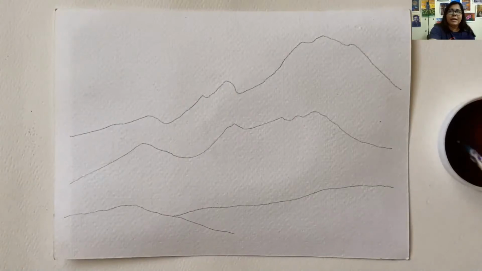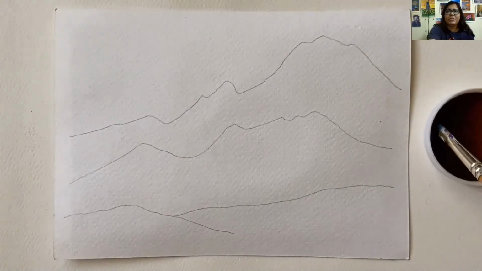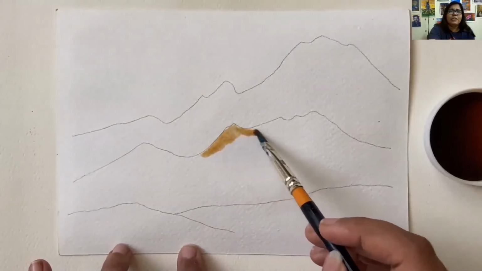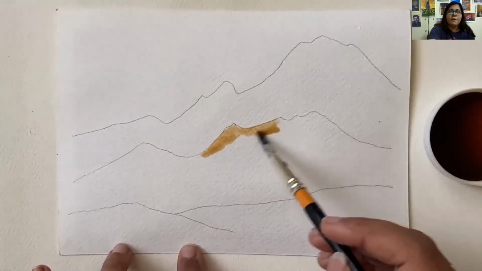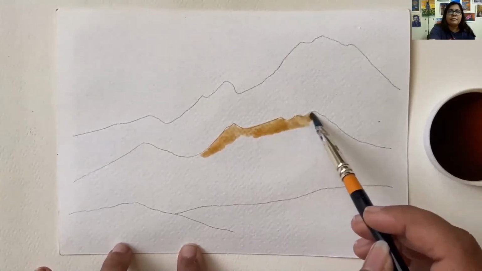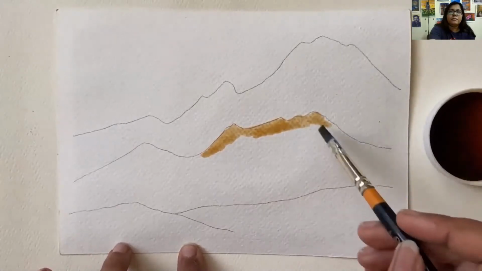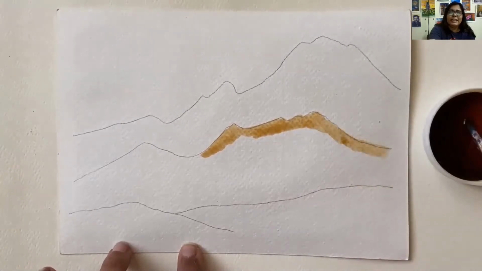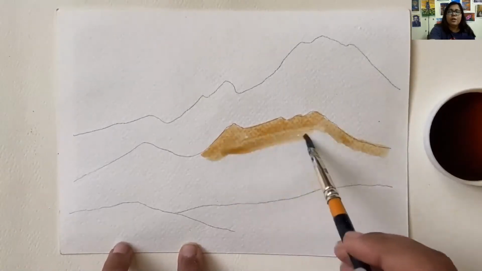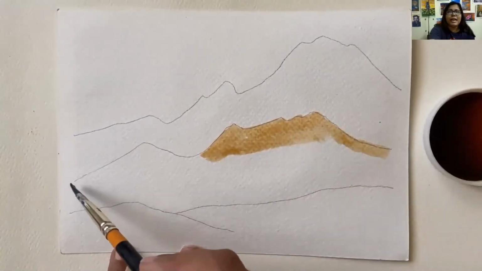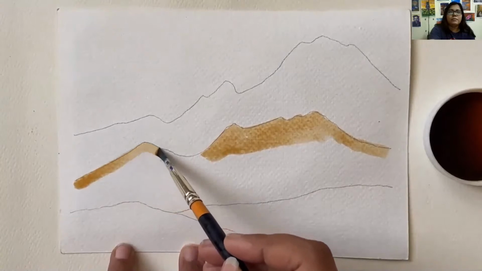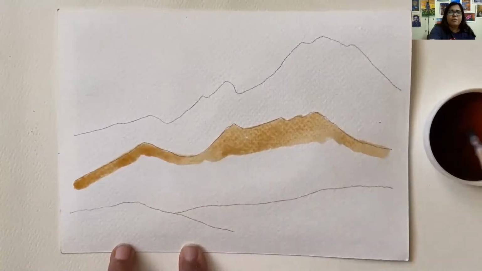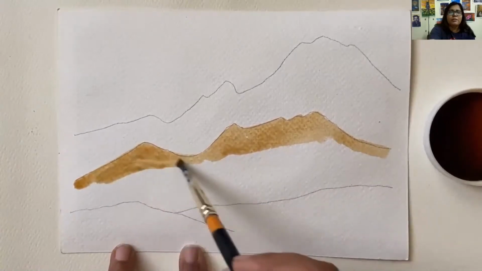Take out a nice thick brush. See here, I have a nice thick brush. Dip it in that container and start coloring like this from the top of the mountain. From the top of the mountain range, start coloring. Just at the top of the mountain range. Use the light container, the container where there is more of water and less of coffee. Use that. Okay, just the tops of the mountains, that's all. The tops of the mountains and some portion below, that's all.